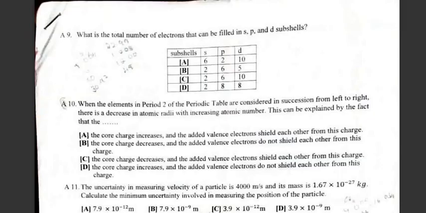So A9, what is the total number of electrons that can be filled in S, P, and D orbitals? S can only accommodate 2 electrons, so we have options B and C as possible ones. S can have 2, P can only have 6, so we're left with these 2. Then D can only have 10. So the correct answer there will be C.